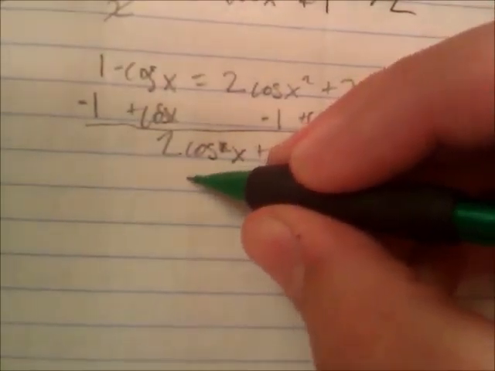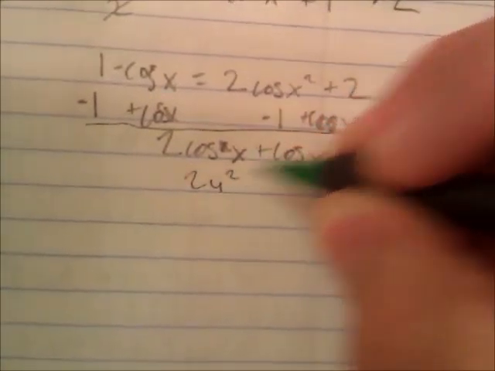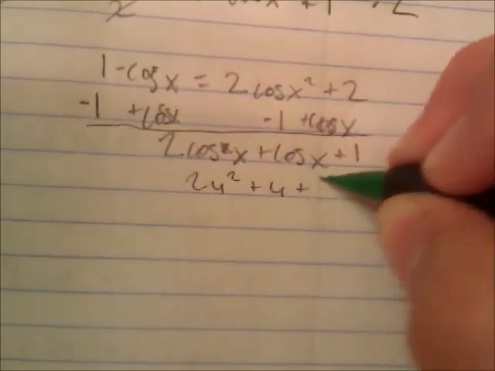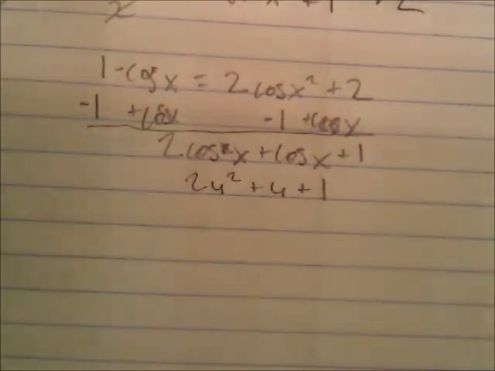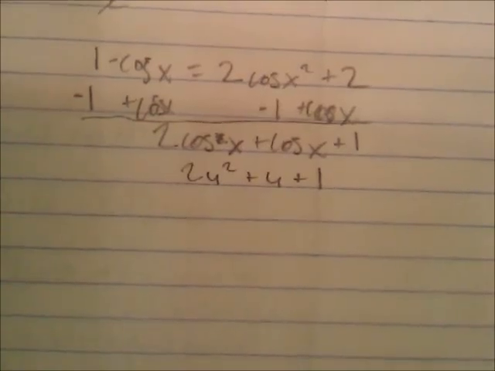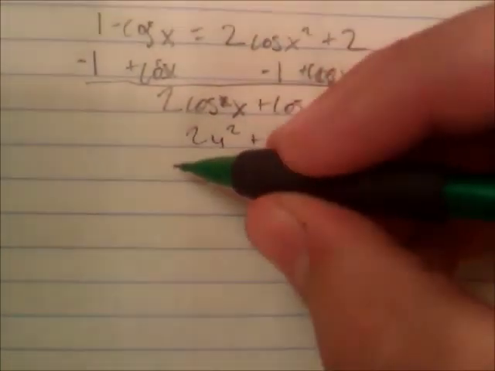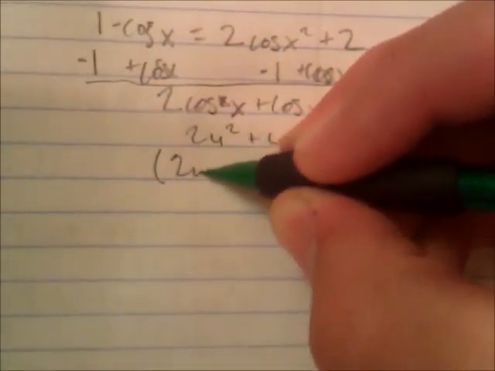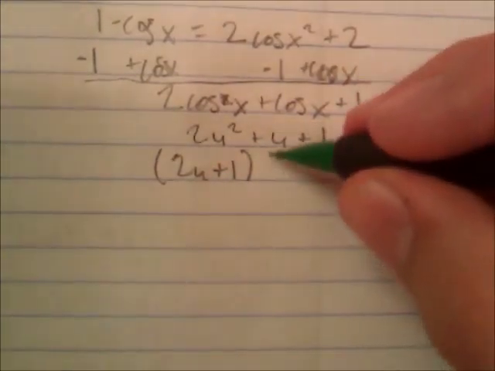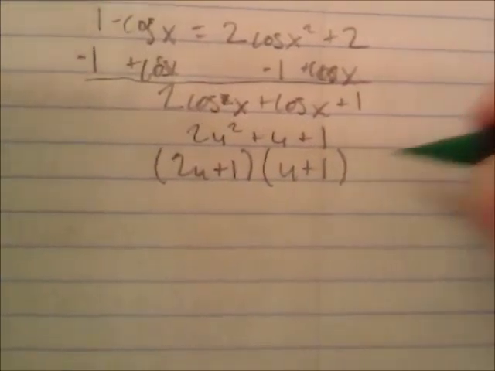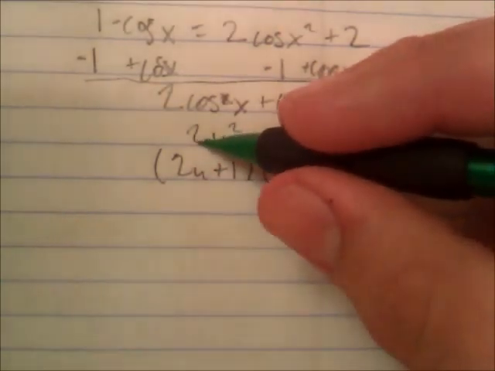We're going to be using the u substitution, so 2u squared plus u plus 1. Easier to rewrite it like that. That way it's easier to factor out. So it's going to be 2u plus 1 times u plus 1. When you FOIL that, you should get that.